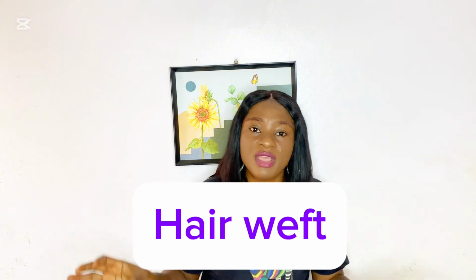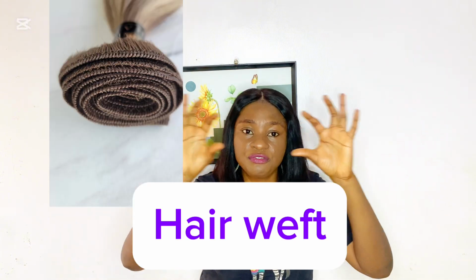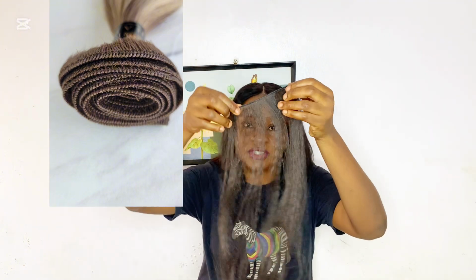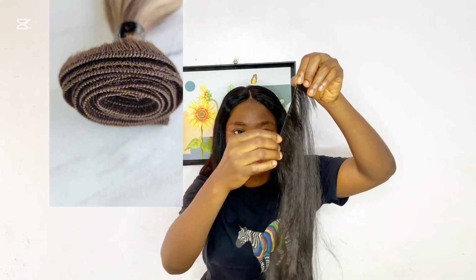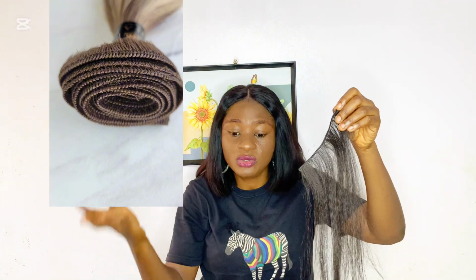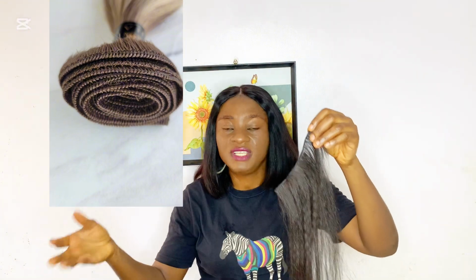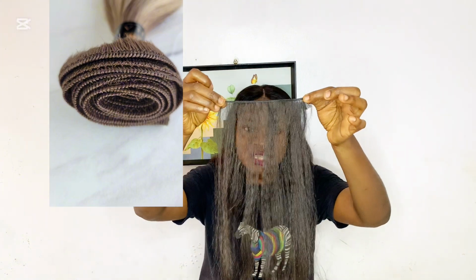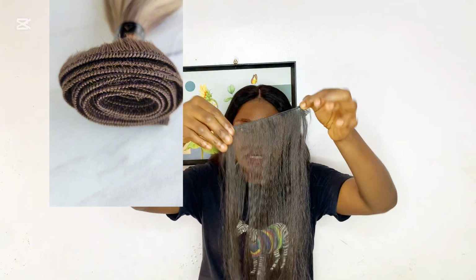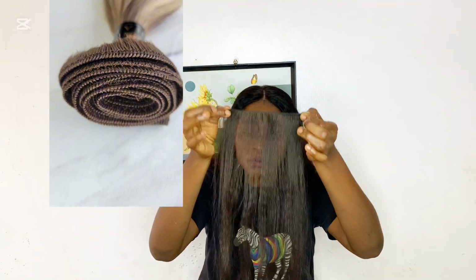The next one is hair wefts. Hair weft is the collection of different hair strands sewn together. For example, this is the weft of a hair. Yes, this is the weft. So sometimes you might hear me on this channel saying, oh, the weft of the hair is long and the weft of the hair is short. So this is what it means. This is what the weft of a hair means.